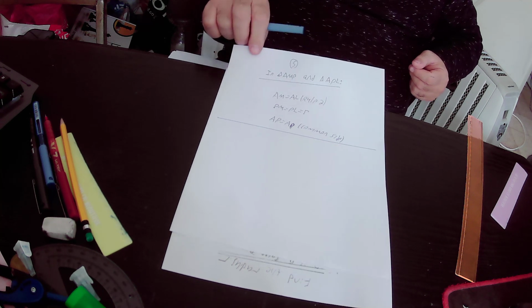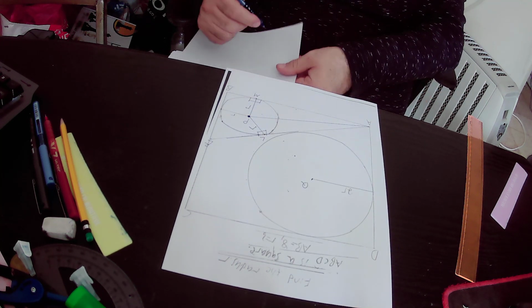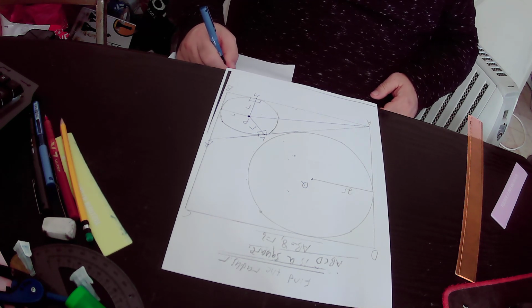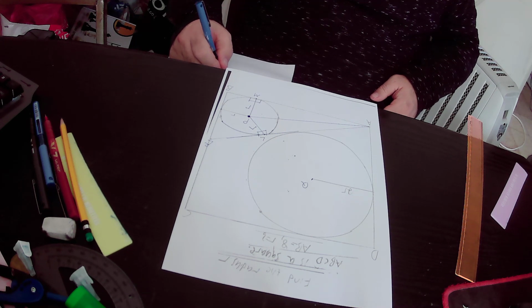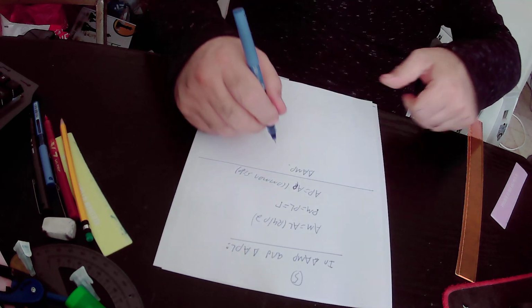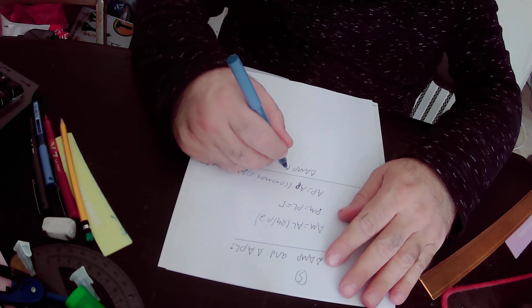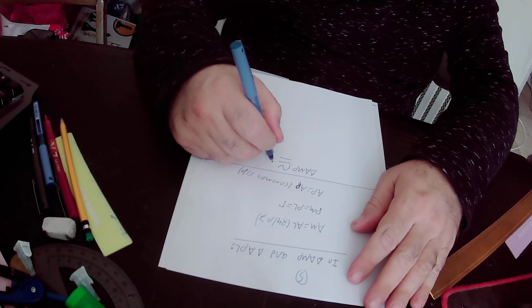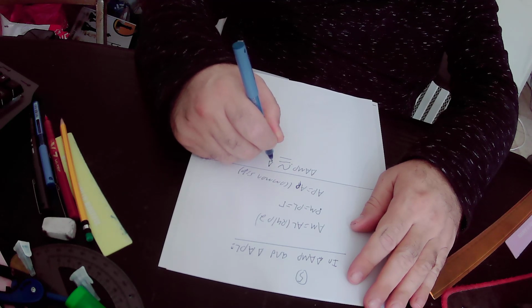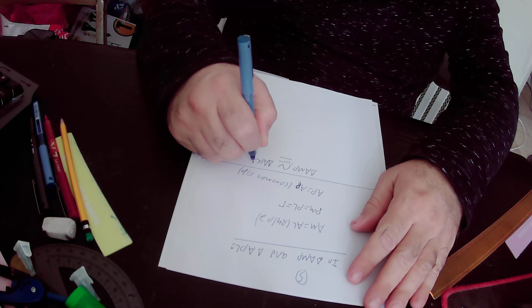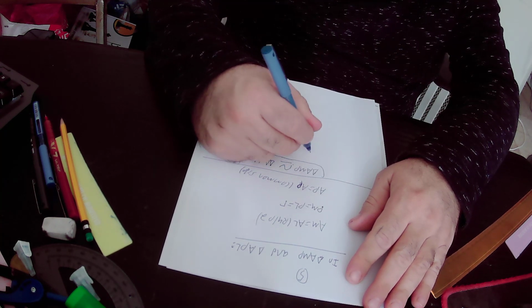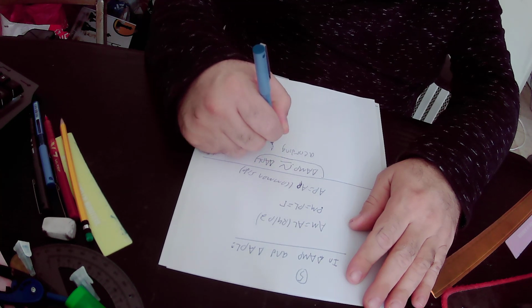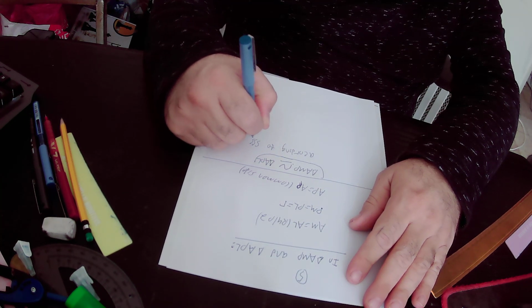So I write it down: the right triangle AMP is congruent to the right triangle APL, according to side rule.